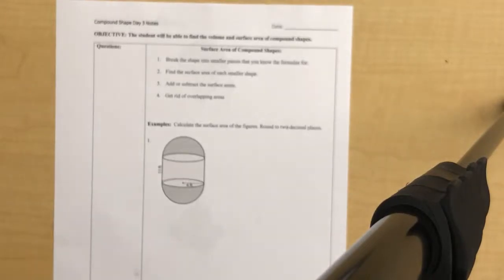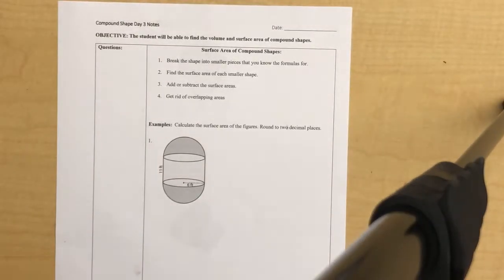In today's objective, the student will be able to find the surface area of a compound solid. There are 4 steps to finding the surface area of a compound solid. First, you're going to break the shape up into smaller pieces that you know the formulas for. Then you're going to find the surface area of each smaller shape. Then you're going to add or subtract the surface area. And finally, you're going to get rid of the overlapping areas.